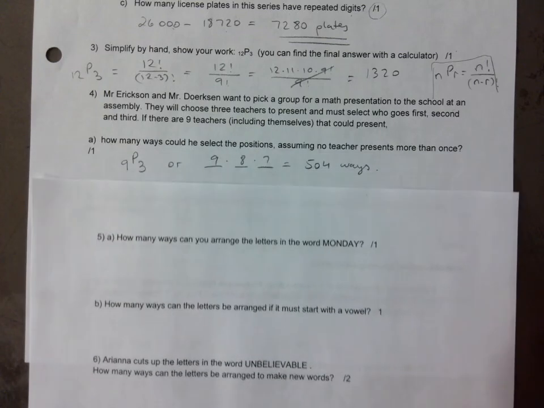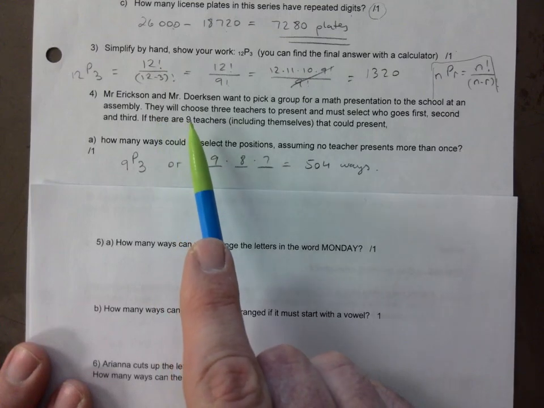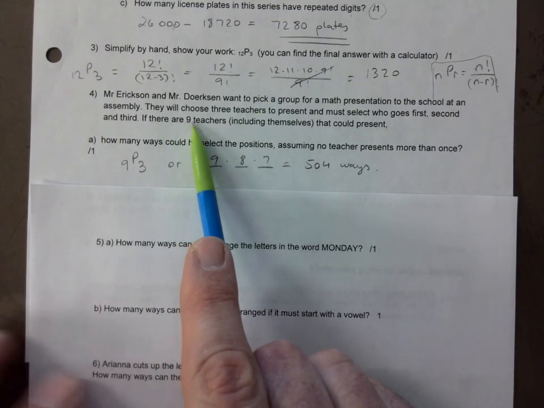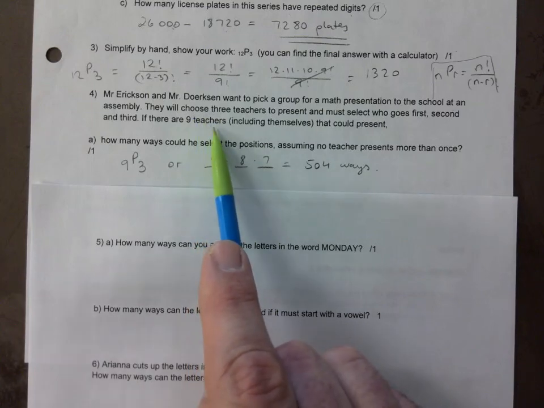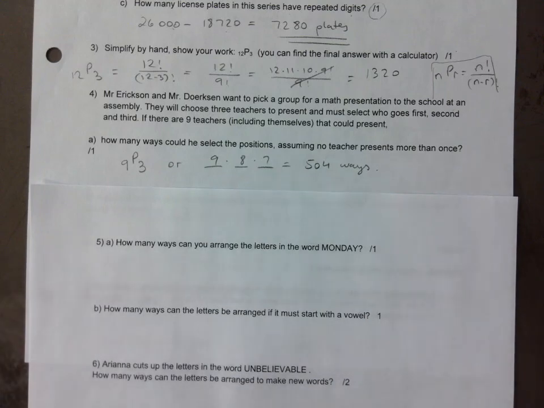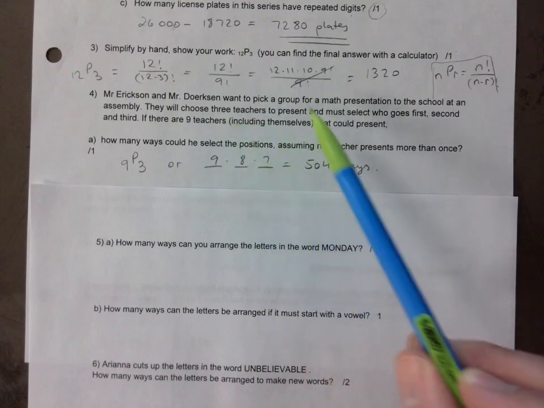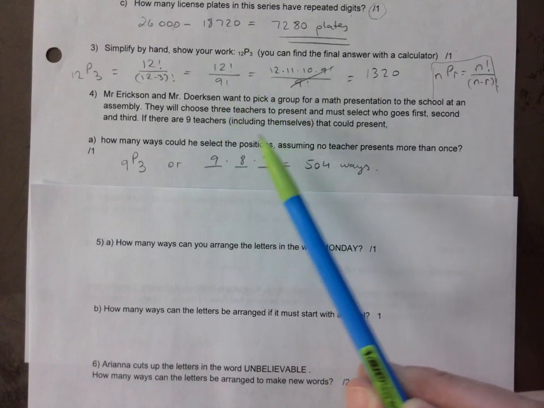All right, keep going. This one is the one where the wording wasn't very clear. And so we've got 9 teachers. So this is already rewritten, by the way. So yours is probably slightly different. Yours just specified picking 3 teachers, right, from the 9.